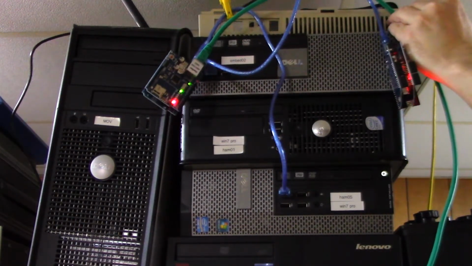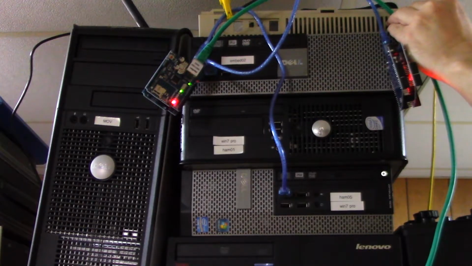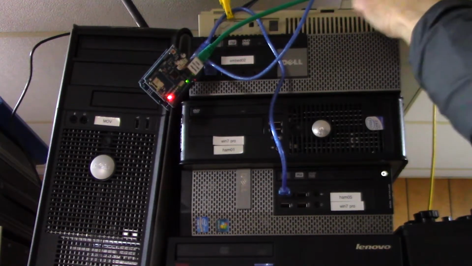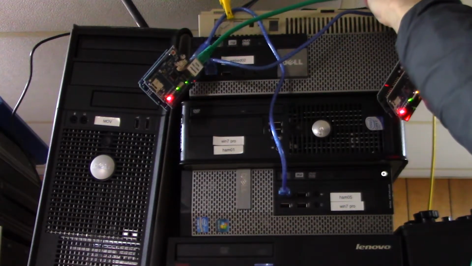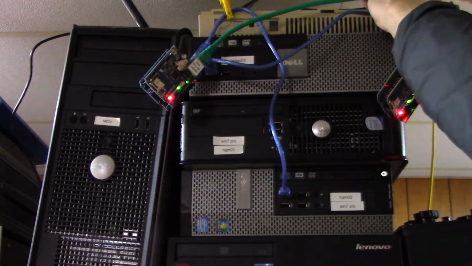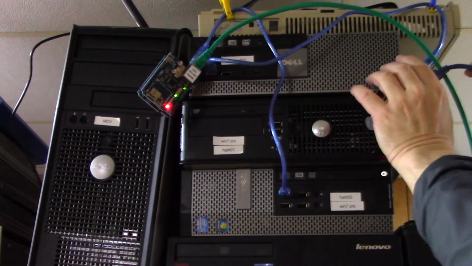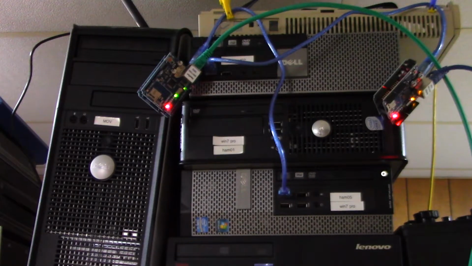Oh, I lost my clamp, but I have another one here, a backup, that I'm going to try to connect this back up here. So there it goes. It's not quite straight, but good enough for what I need to do here.